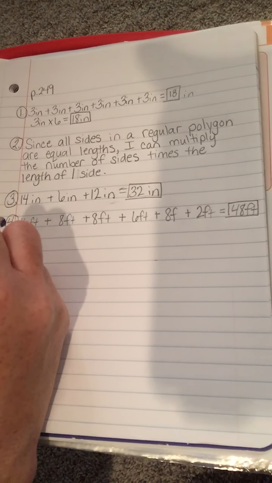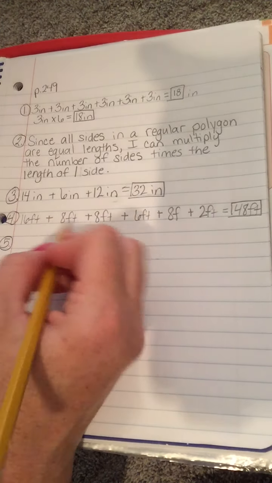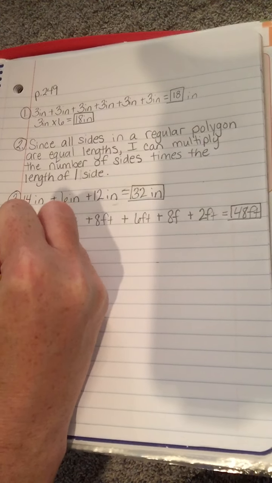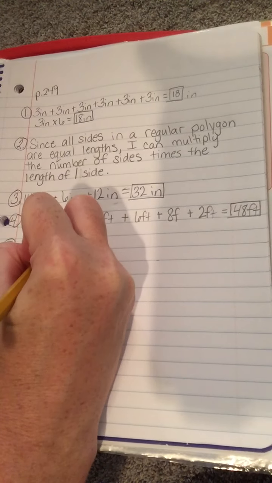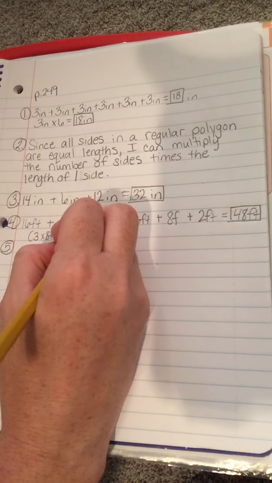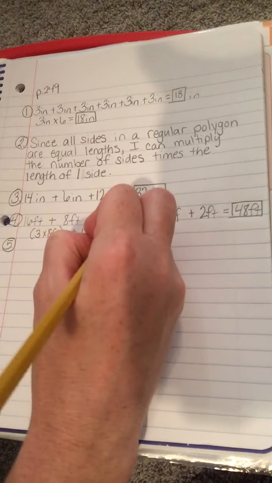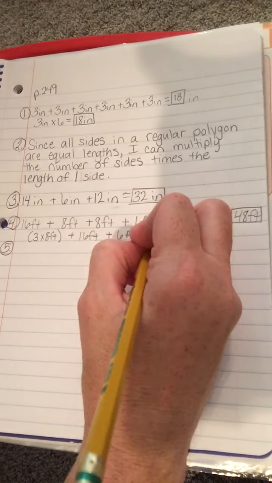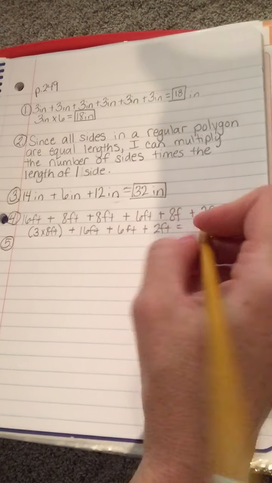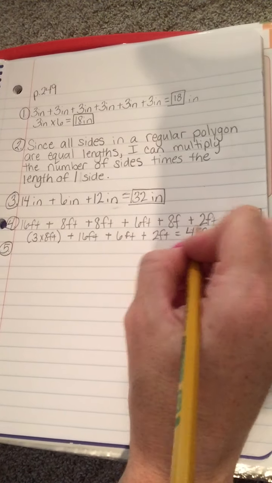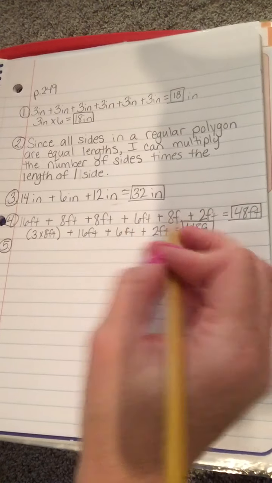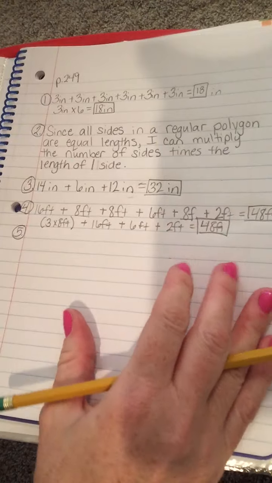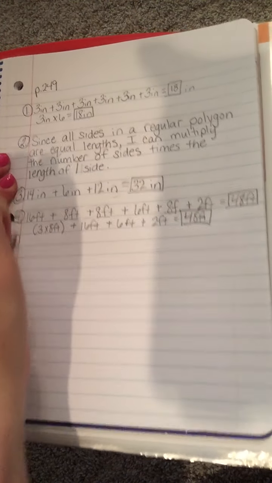All right, if you wrote this with a multiplication problem, it would have been 3 times 8 feet plus, and then add the rest of the numbers, 16 feet plus 6 feet plus 2 feet, and that still equals 48 feet. So you could have done an addition problem or put in that multiplication because there's 1, 2, 3 eighths in there. So you could have done it either way.